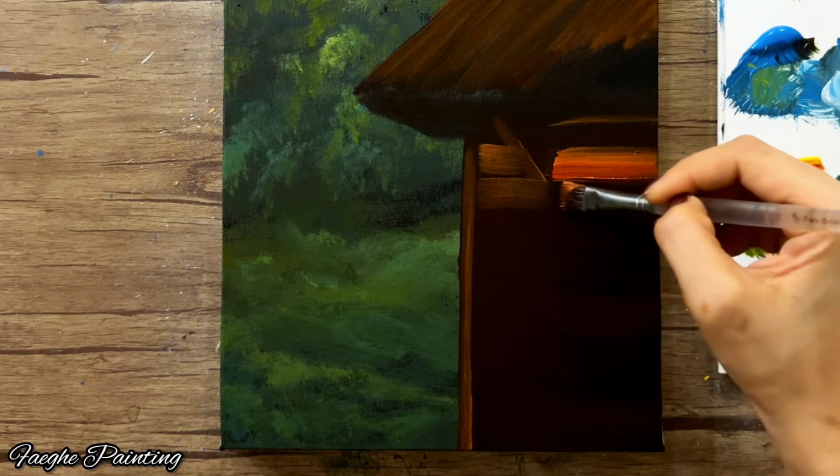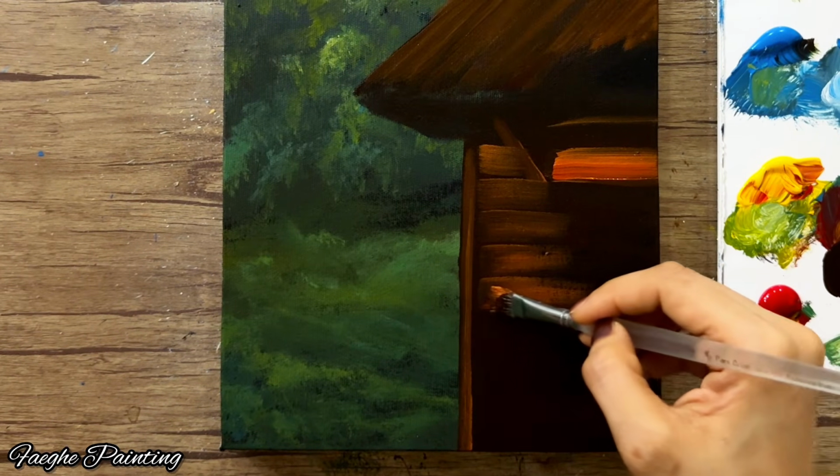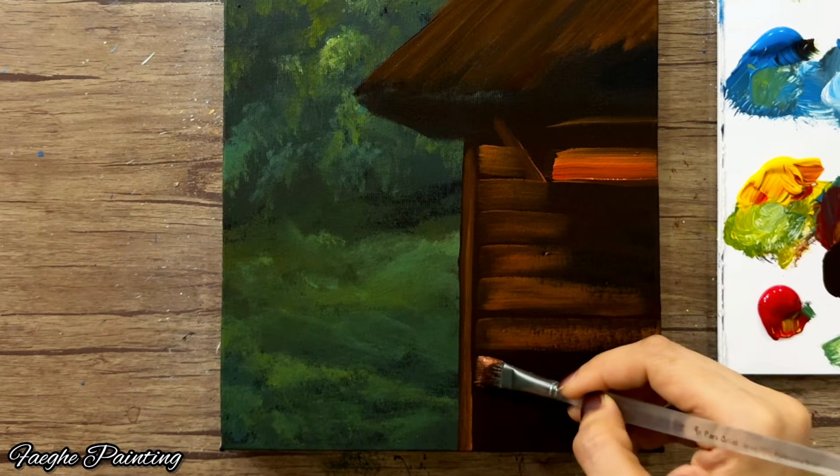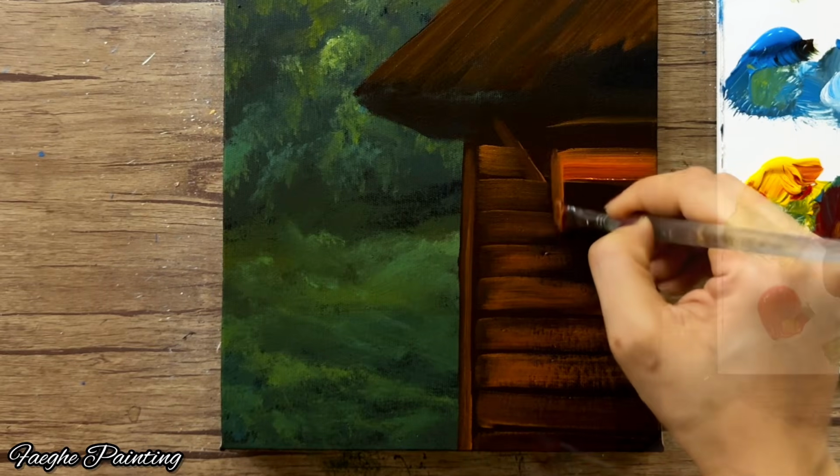Because some of the darker background is still slightly wet, the colors blend naturally in certain areas, creating beautiful variations and subtle texture without having to overwork the surface.